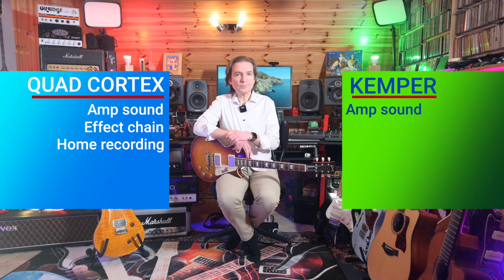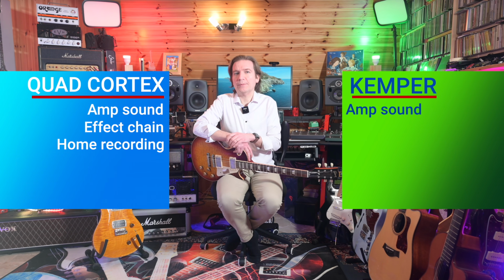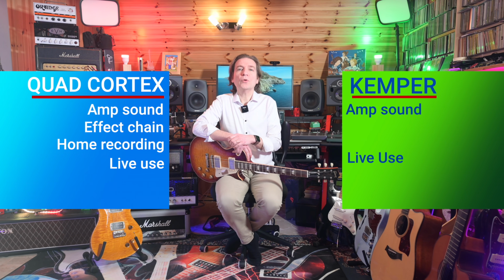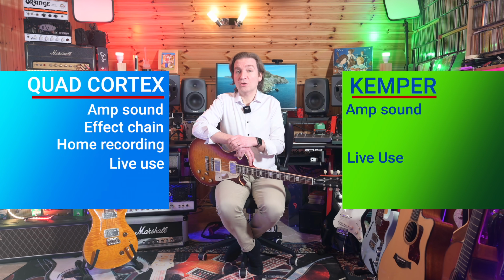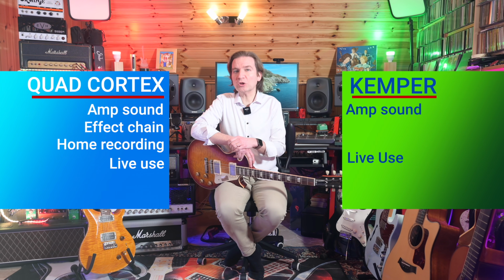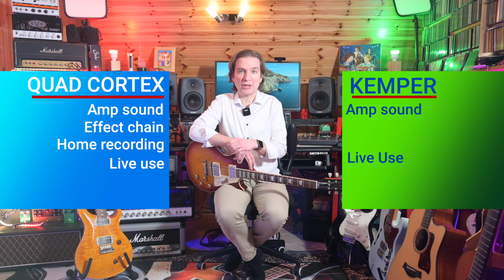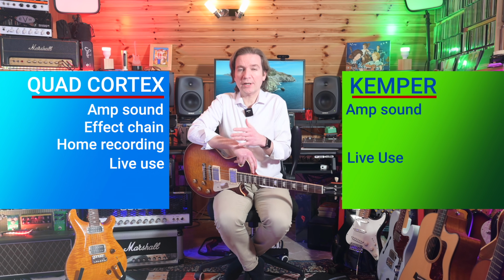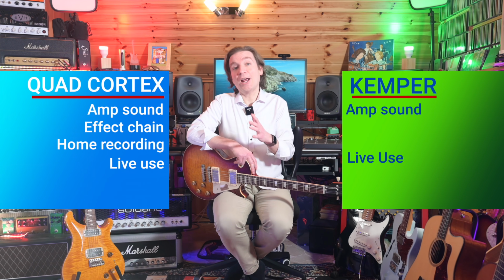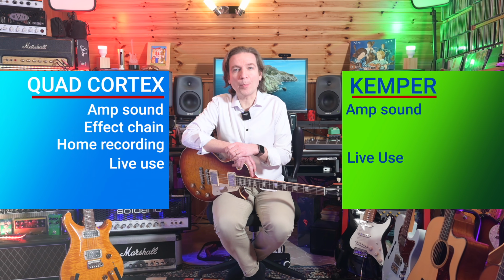Live use. Well, for me they are both great machines. The Kemper is bigger, with more foot switches that are also more distant from each other, so I think it's more comfortable for preset switching. But on the other hand, the Quad Cortex is much lighter and smaller and easy to carry around. And honestly, I like its compactness.